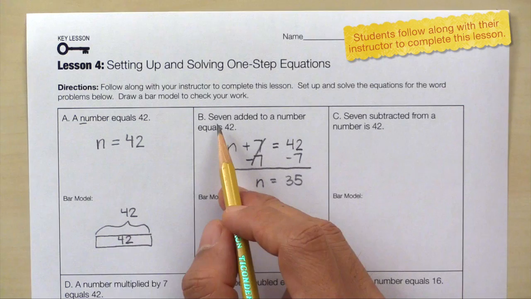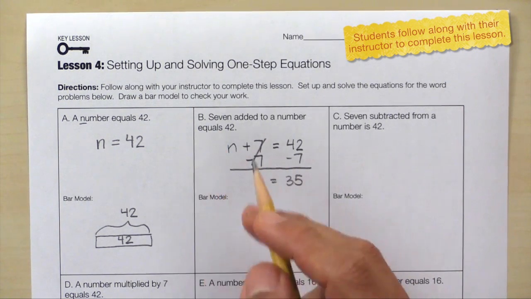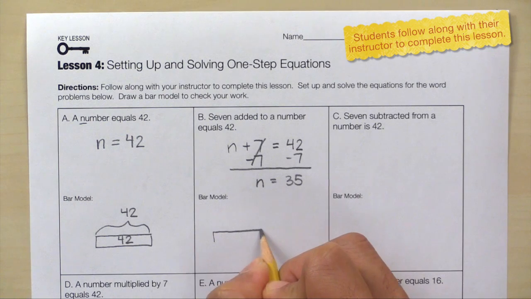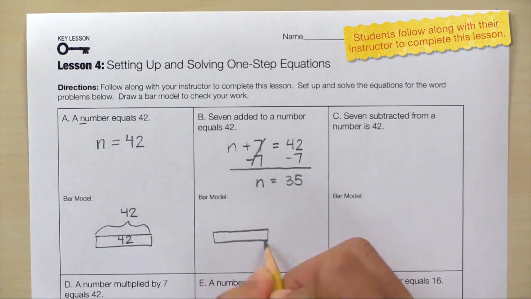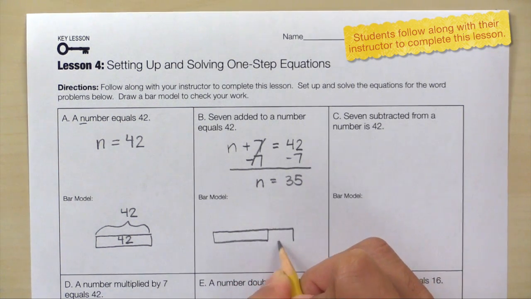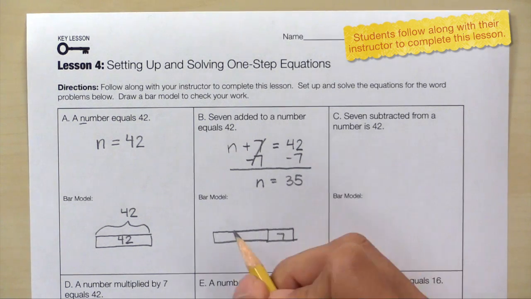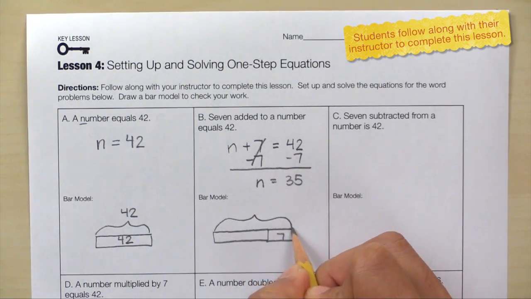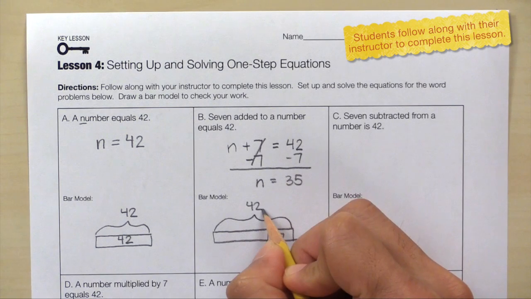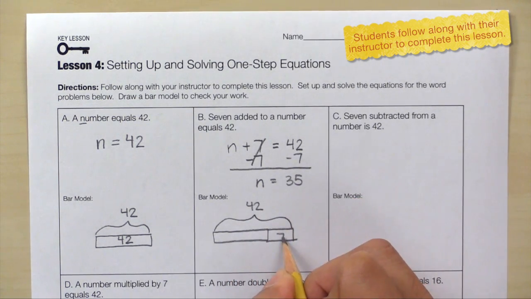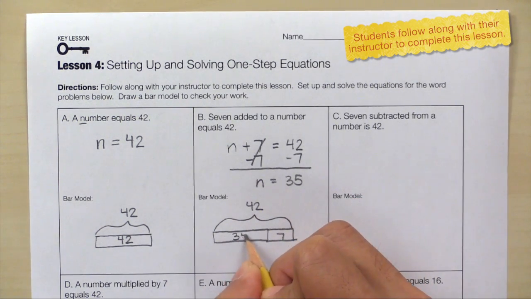Now for the bar model. 7 added to a number equals 42. So here's the number. We're going to add 7, and that'll equal 42. 42 minus 7 equals 35. So the number is 35.